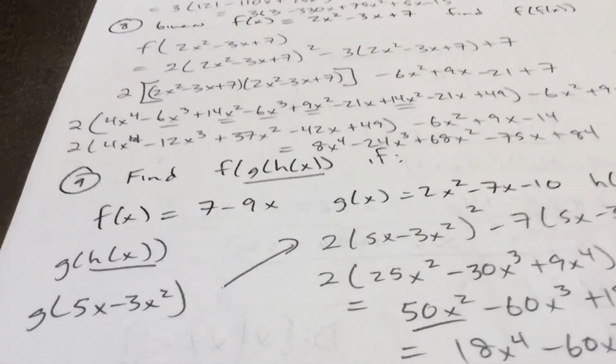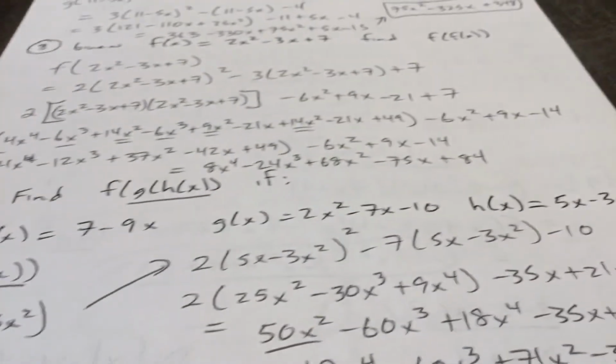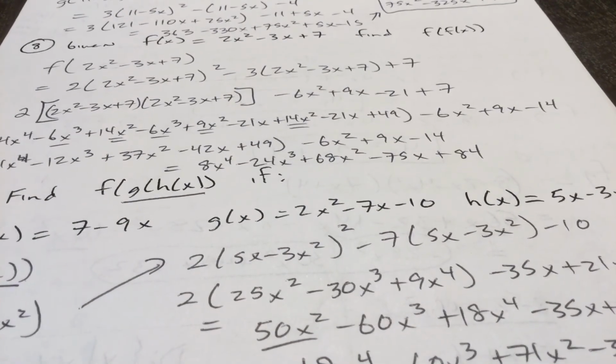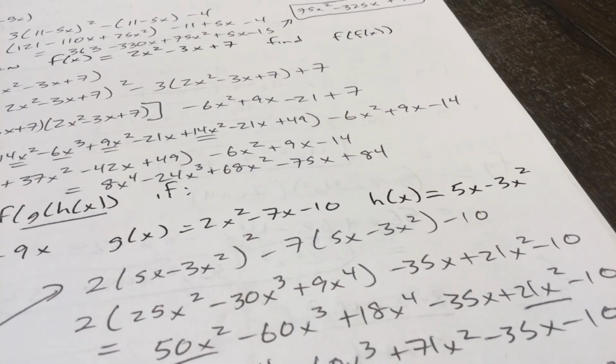Now, here's f of g of h of x. There's f of x, there's g of x, there's h of x. So I need to figure out what g of h of x is. So g of that: 2 times what I'm plugging in for x squared minus 7 times what I'm plugging in for x minus 10.